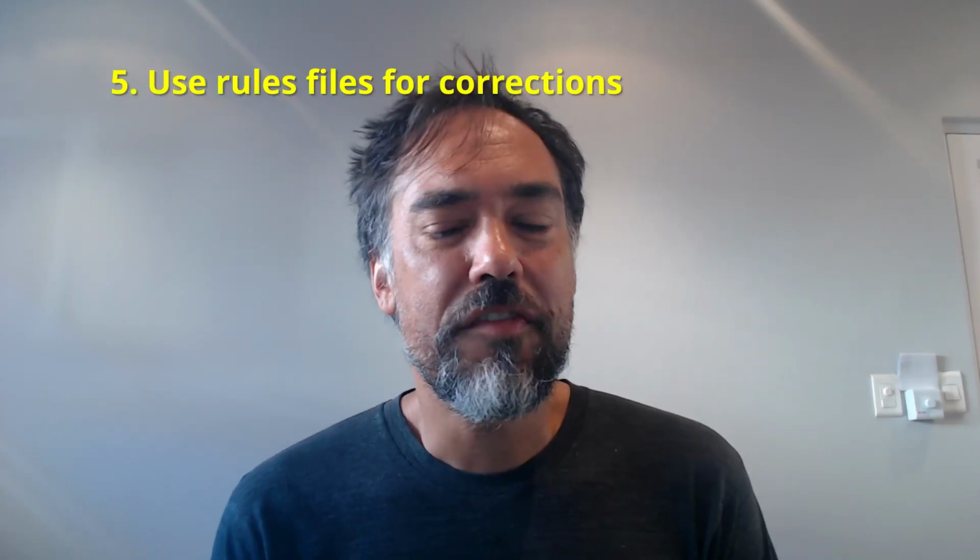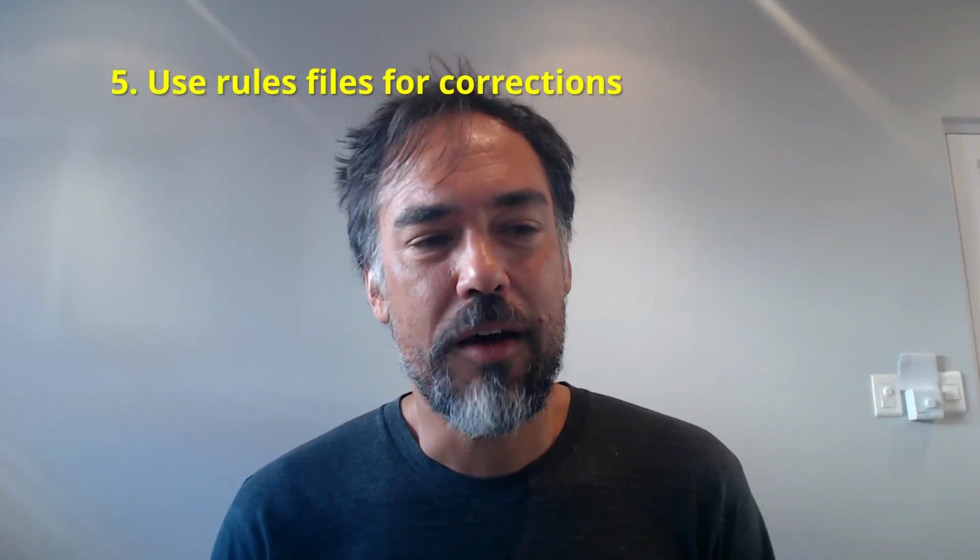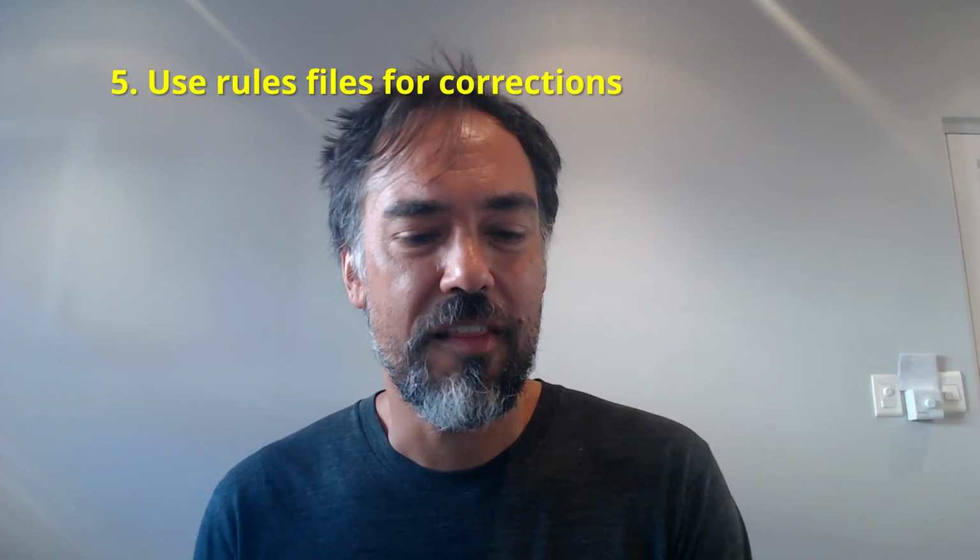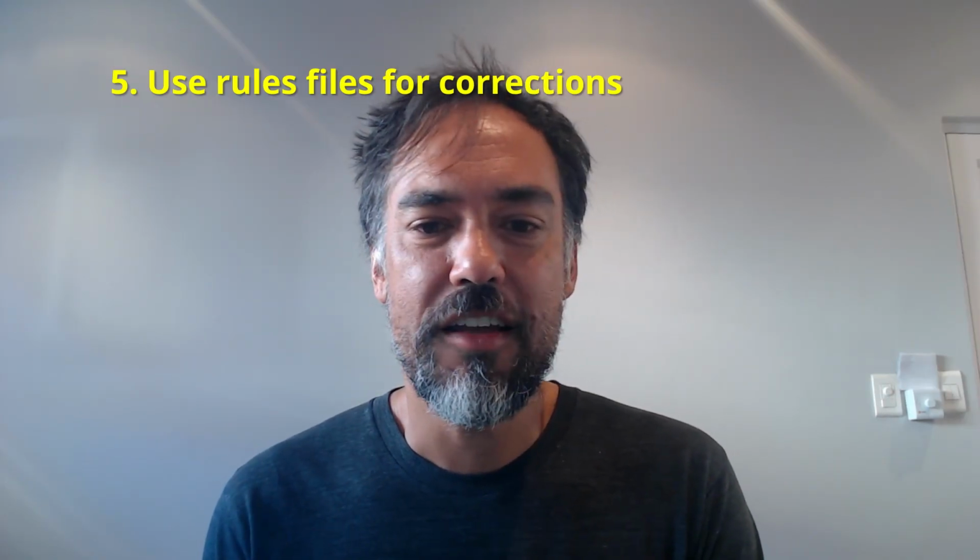Okay, so number 5, maybe I'll talk about rules files for a little bit. During that review stage, one of the things I found really useful was, instead of telling the AI what to do, I would update my rules file with something I wanted the AI to do differently, and then tell it to read this rules file and go fix this. I'll give a quick example of that.